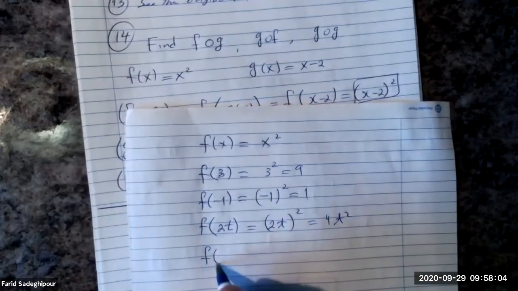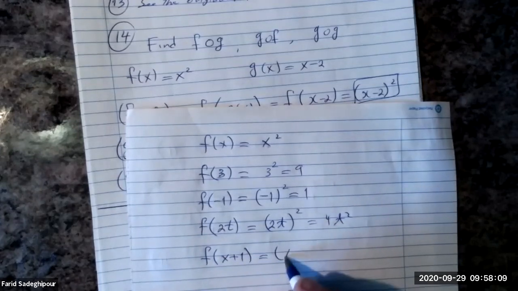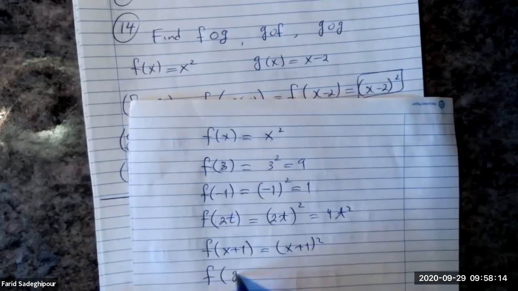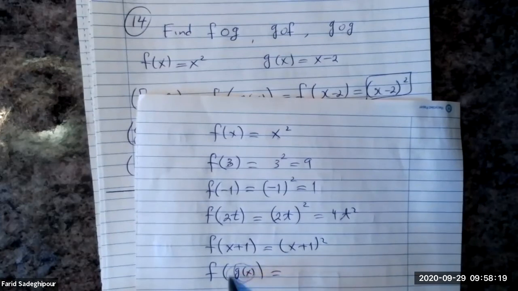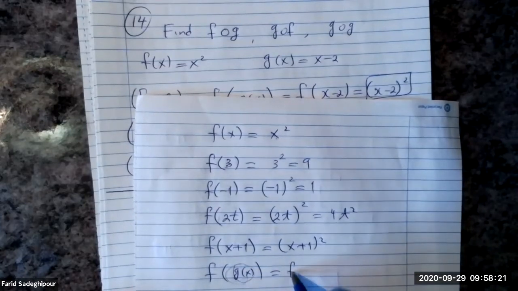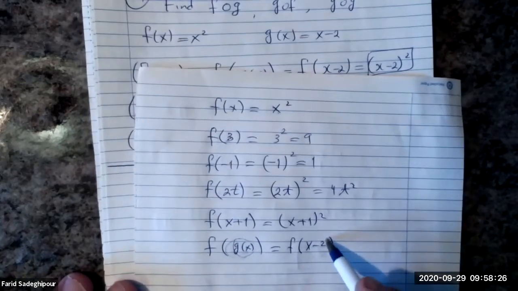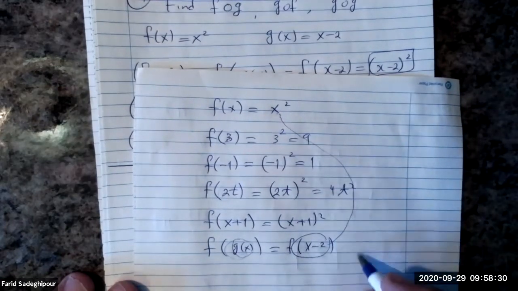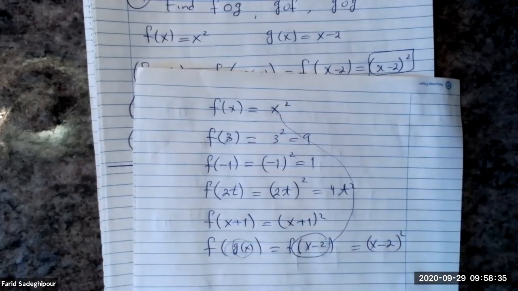What does f of x plus 1 mean? Take x plus 1 and substitute for the x. What does f of g of x mean? It means take whatever g of x is, which in this case is x minus 2, right? And take that and substitute for the x. So that would be x minus 2 to the power of 2. That's what f o g of x means.